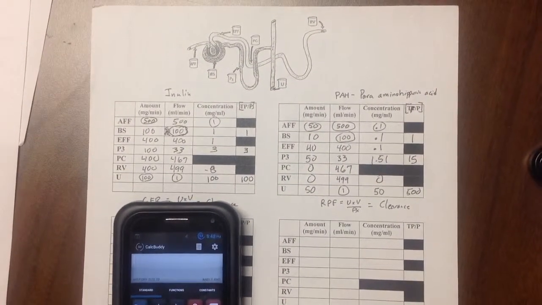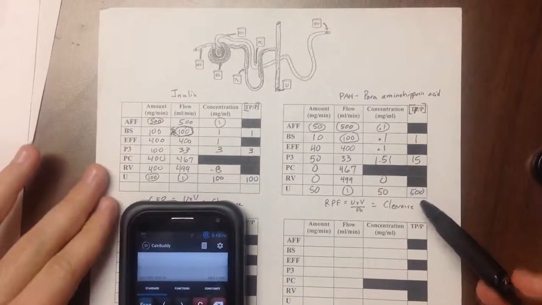Okay, we had a little technical difficulty, so this is already filled in, but we're going to pick up where we left off.